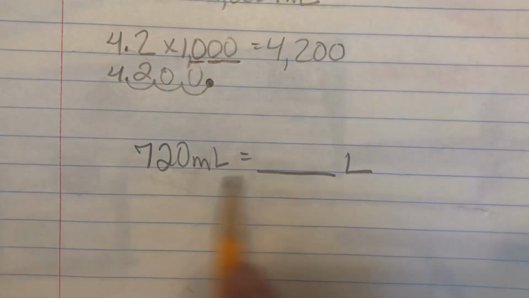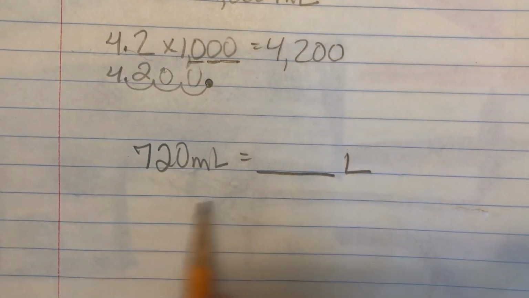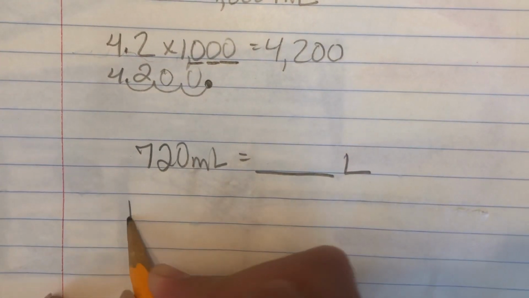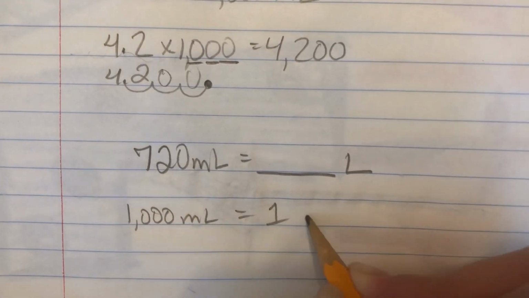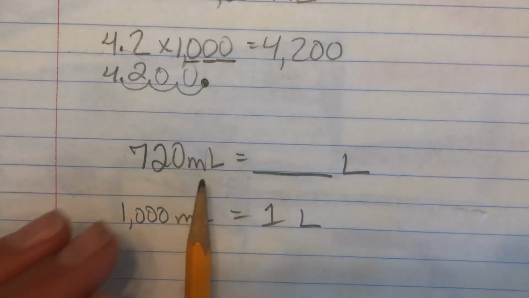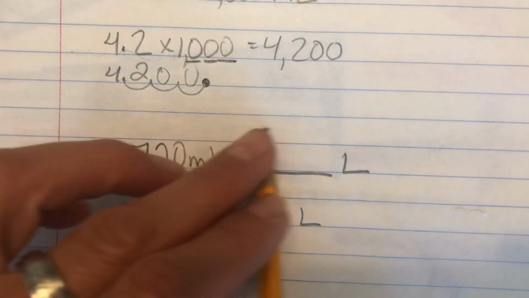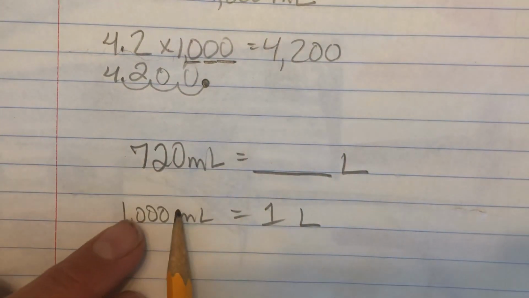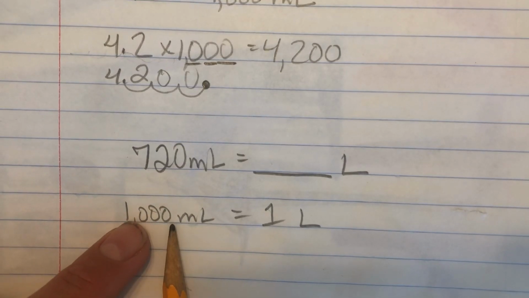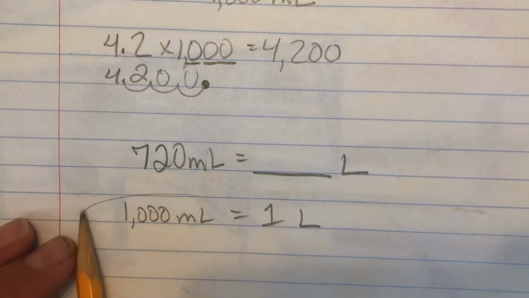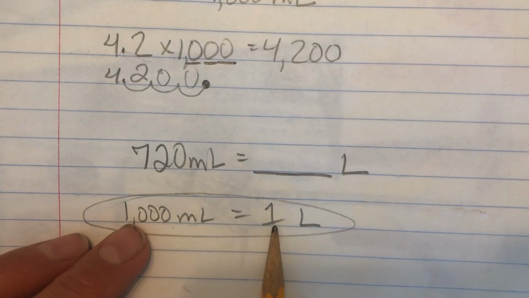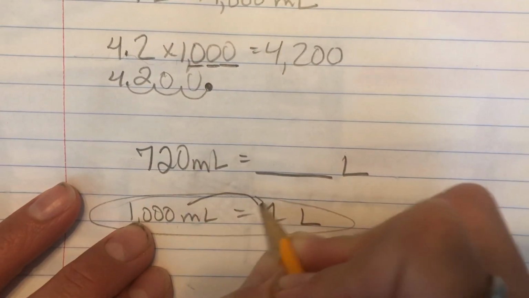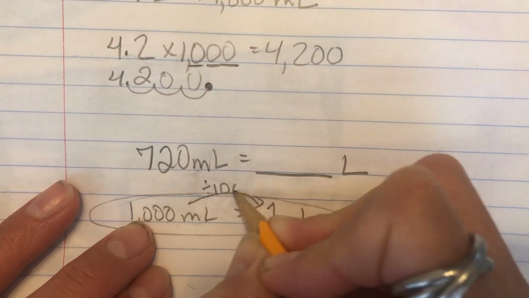All right, so milliliters to liters. So I'm going to write the conversion backwards for this one. So we know that 1,000 milliliters is equal to 1 liter. So if we have milliliters and we need to know how many liters that is equal to, let's see, we had milliliters. It was 1,000 here. We know this is true. This is like a fact, okay? So in order to get from 1,000 to 1, we need to divide by 1,000.